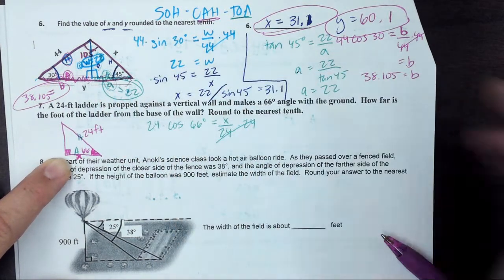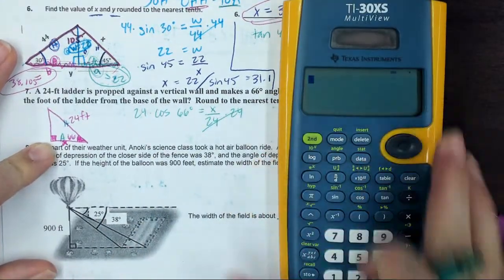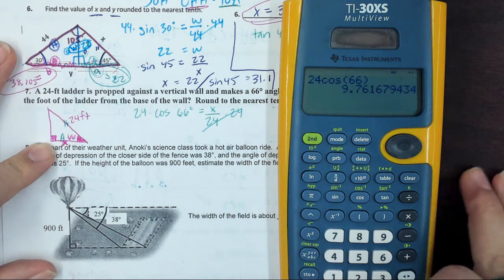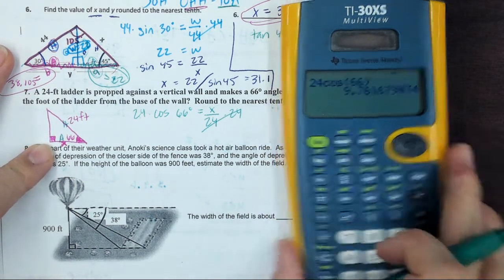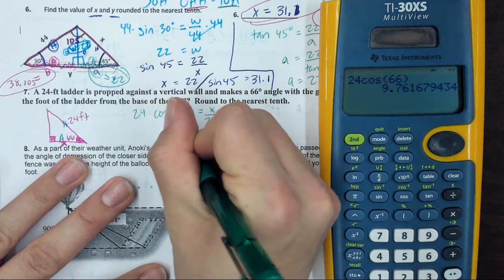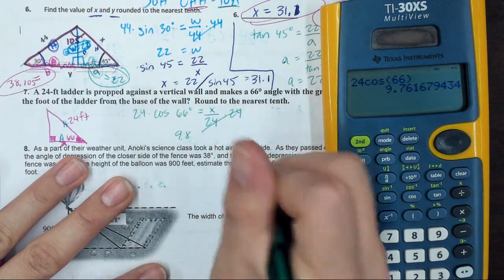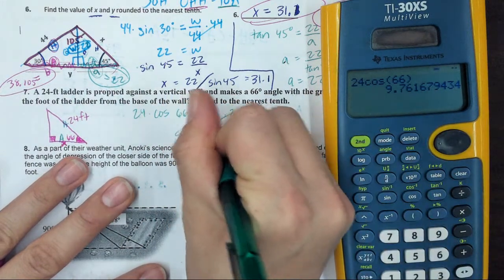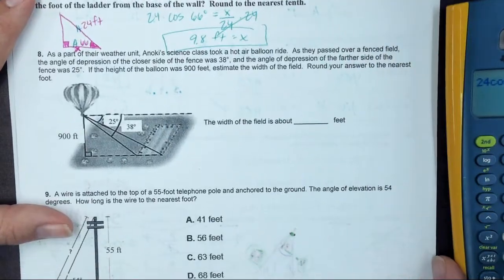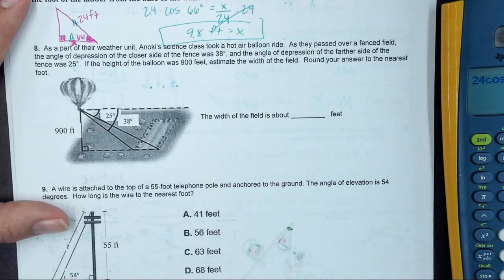Multiply times 24. And 24 cosine of 66 is 9.76, to the nearest 10th. All right, so the 6 rounds you up to 9.8 feet. Number 8. Oh, that's a good question.